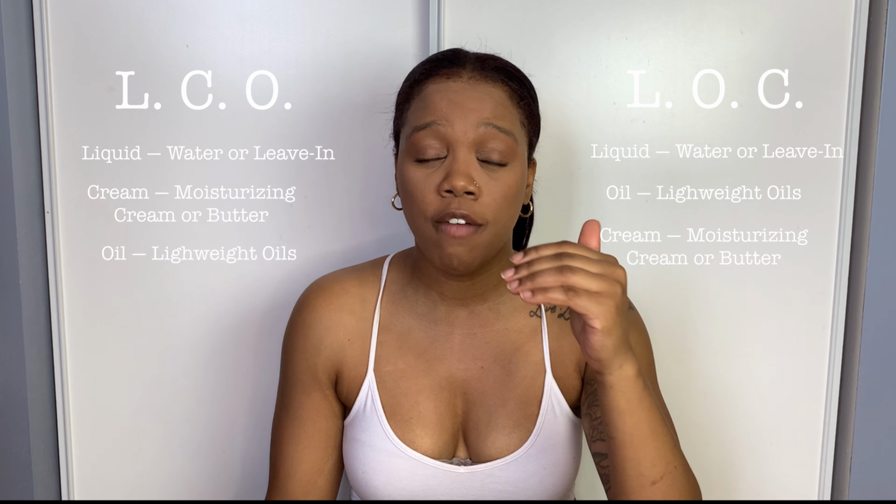So when we think of our sealing routine, we think of LCO and we think of LOC. I did for a long time do the LOC method, but I've realized that the LCO method works better for Cam's hair. So for the L, we have our liquid. You can use a liquid leave-in, like a spray. I just go with water, straight up water. Literally the best thing you could use. You don't have to fix it or move it. It's just water. Make sure it's warm.